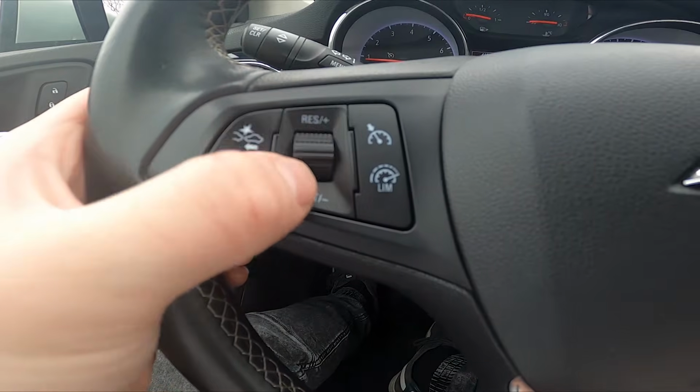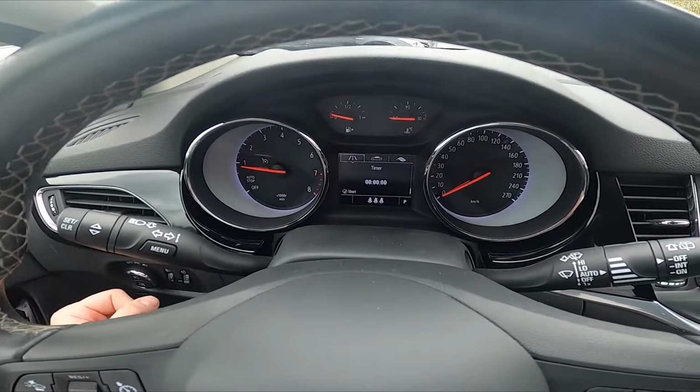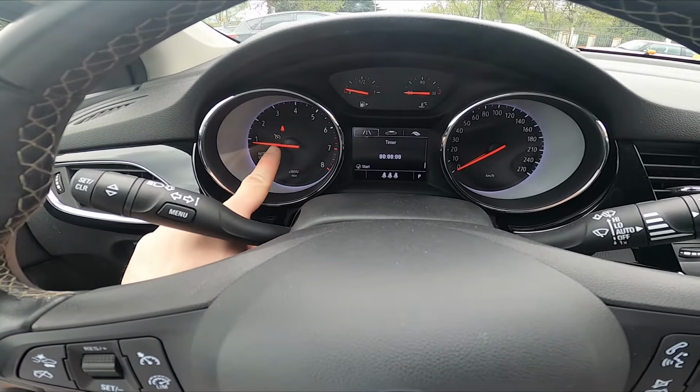So tilt this panel downwards. Now you will use cruise control. You can see that cruise control is enabled on the icon right here.